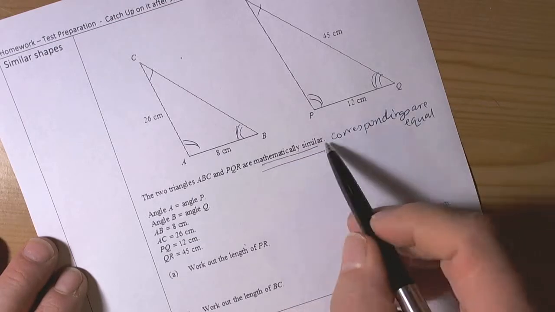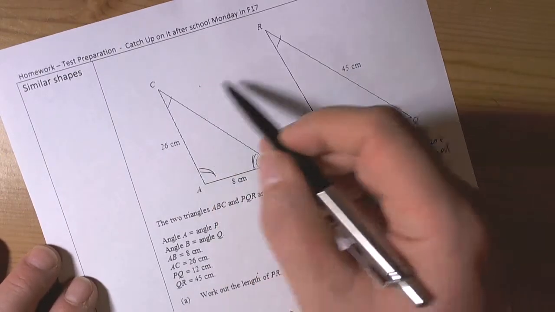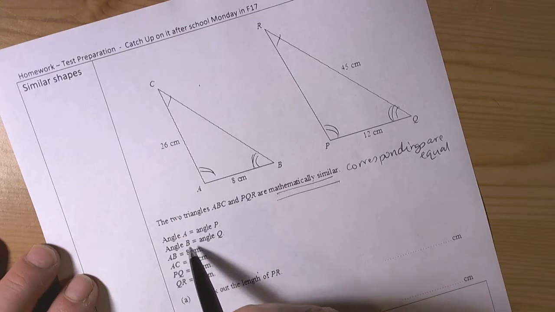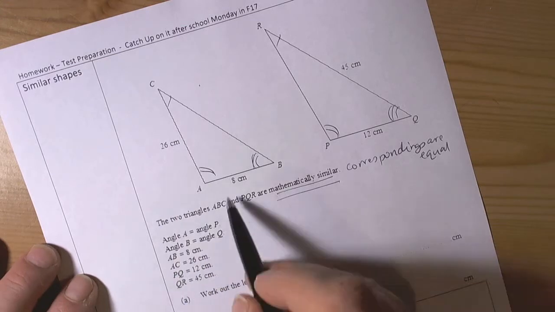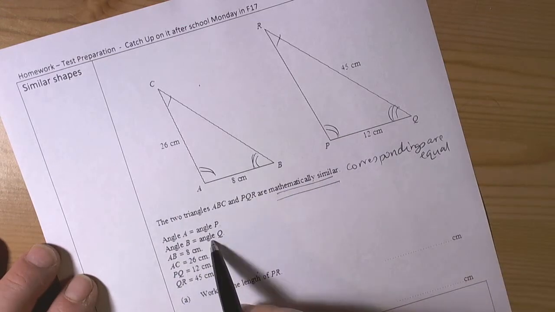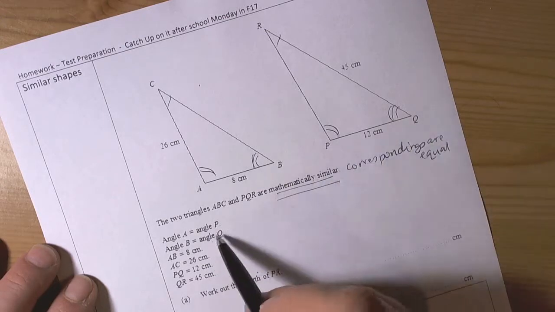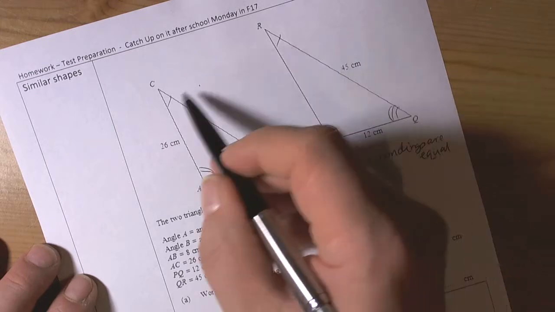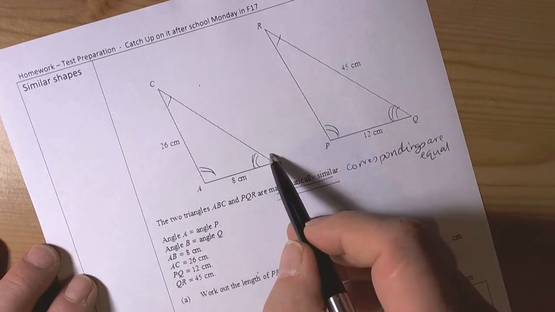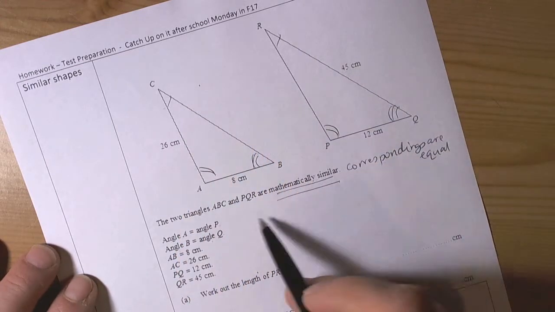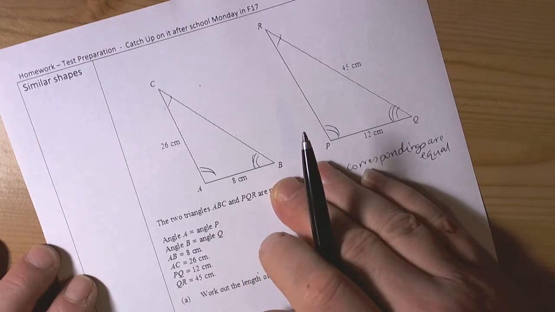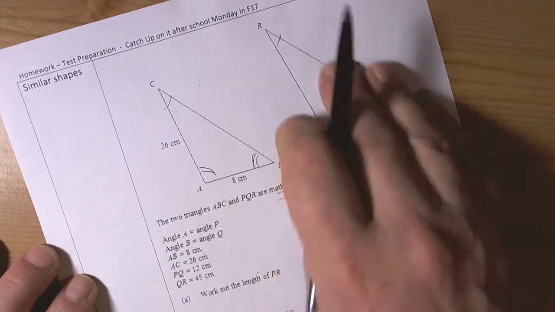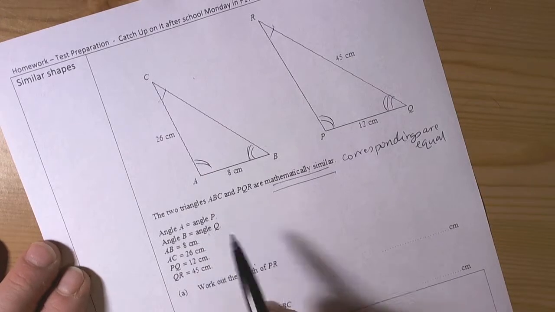If they hadn't told us they were mathematically similar, then we should recognize these as similar shapes because of the wording of the question. They're telling us that angle A equals angle P, and that angle B equals angle Q, and because of the 180 principle in triangles, if those two are identical, then those two have to be identical because you take those away from 180 to leave you with those. So even if they hadn't used the words mathematically similar, we should recognize that these are similar shapes because of the way the question's been worded.